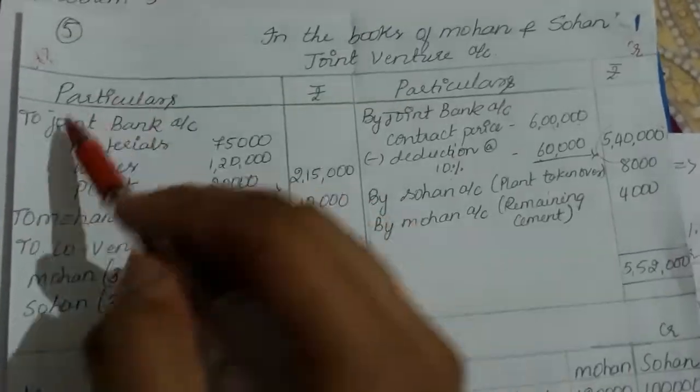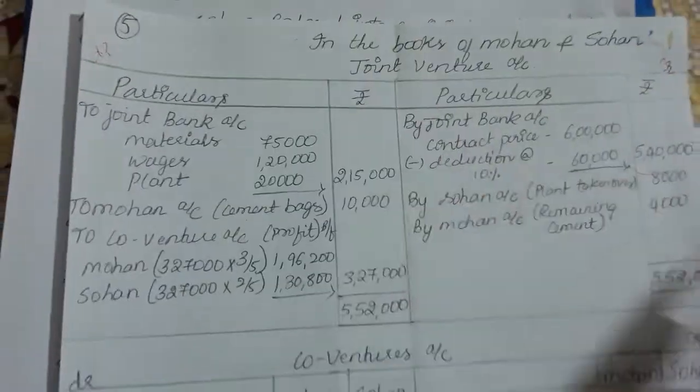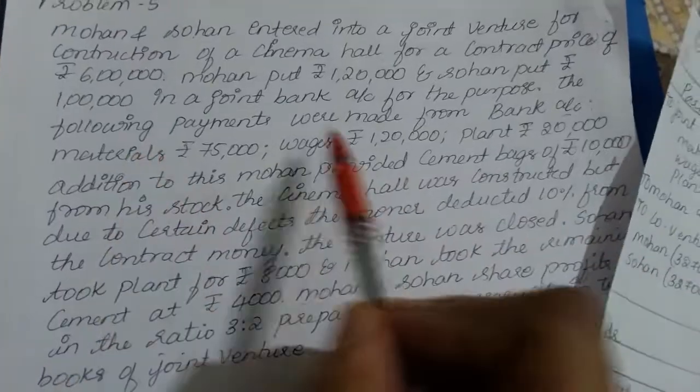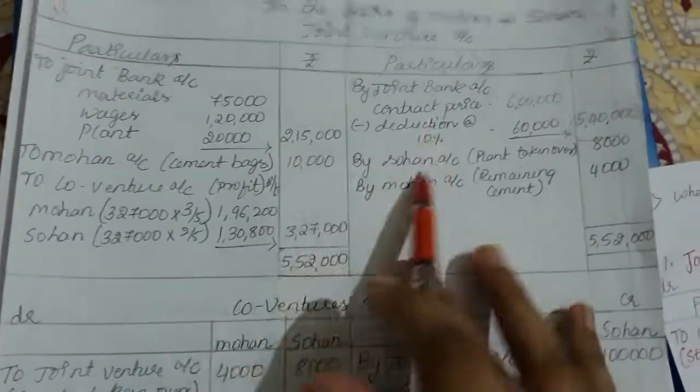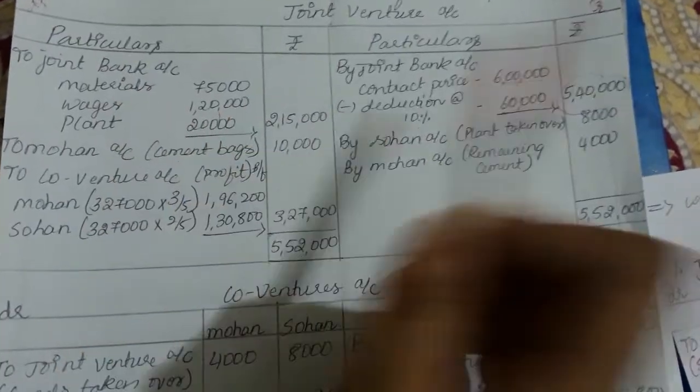Bank, if it pays any expenses, you are supposed to record here. To joint bank account, expenses have been paid. So see here, materials, wages and plans have been taken here. I have written here. So it is expenses paid to joint bank account. What are all the expenses written?